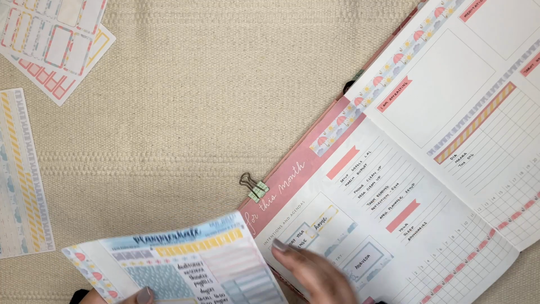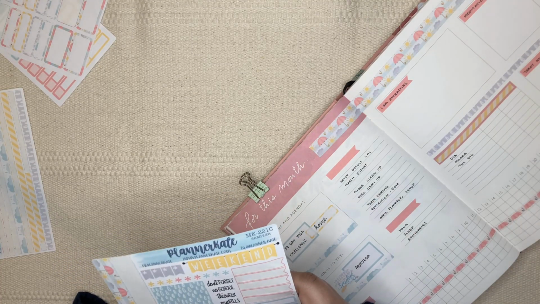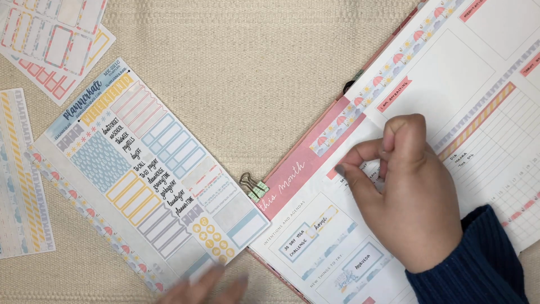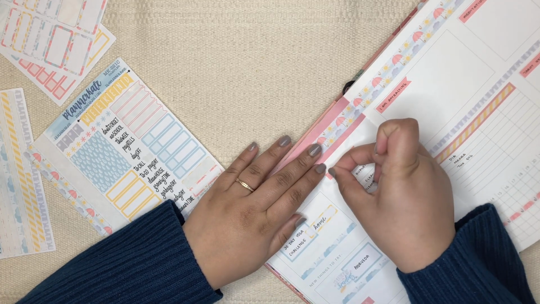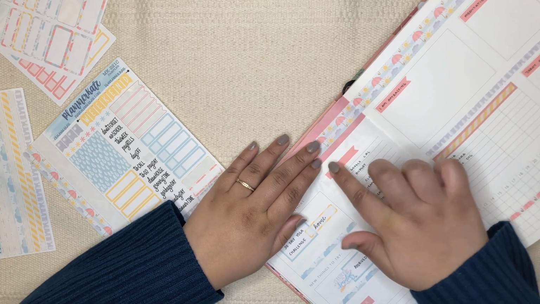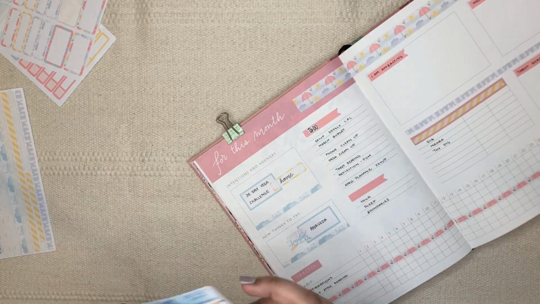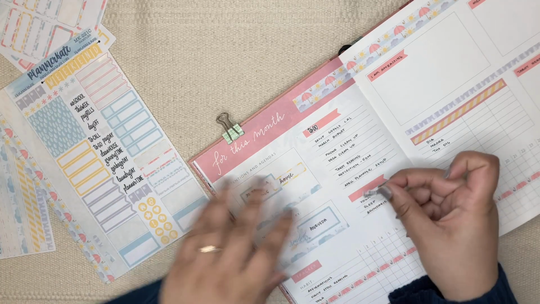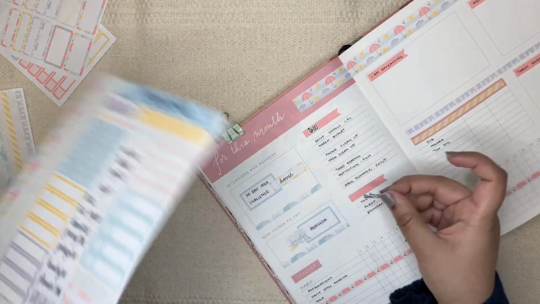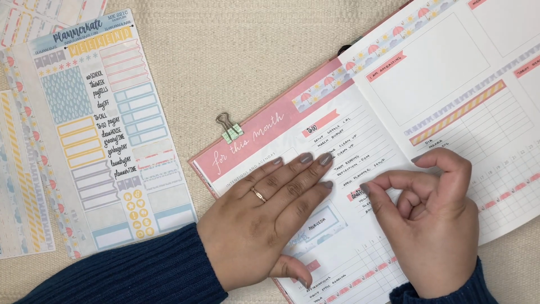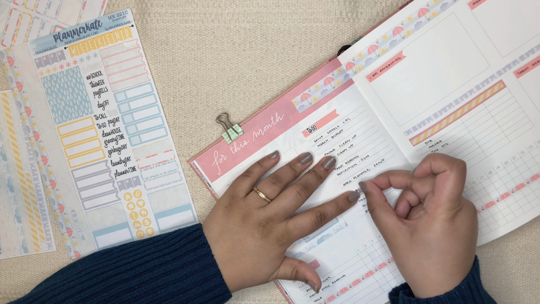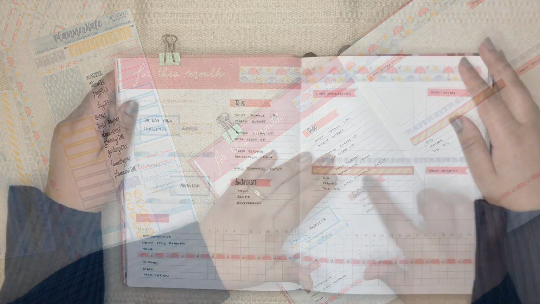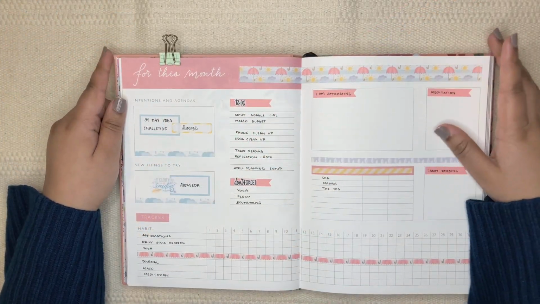And for this section, I'm gonna use the to-do sticker, and then for this section I'm gonna use don't forget. By the way, this is a weekly kit, it's not a monthly kit. The font is really nice on this. Here you go, guys. This is the monthly overview setup for March.